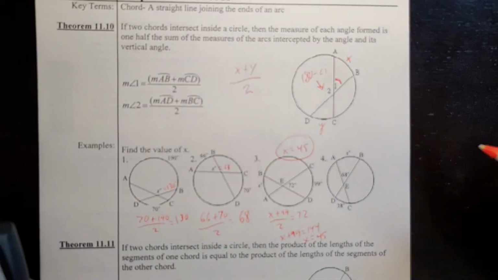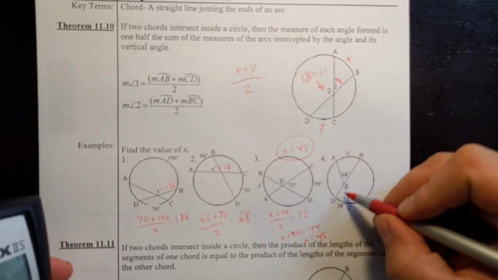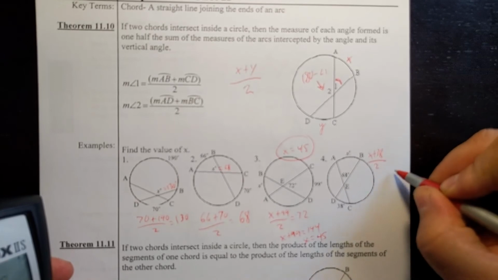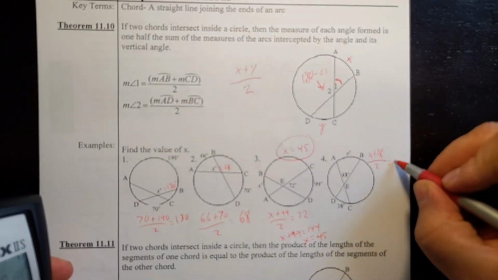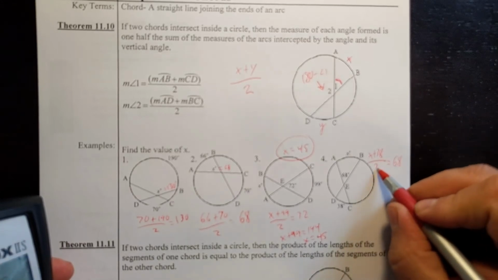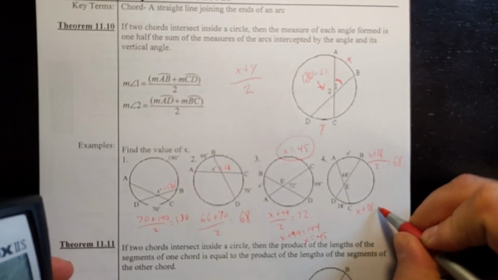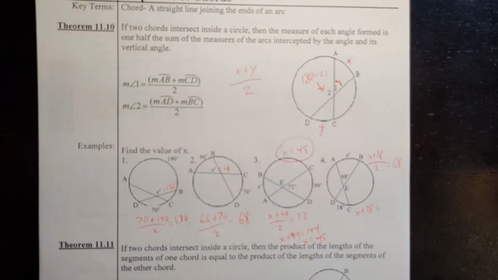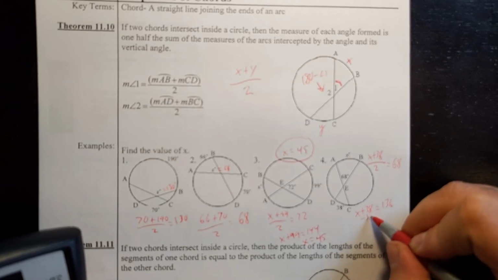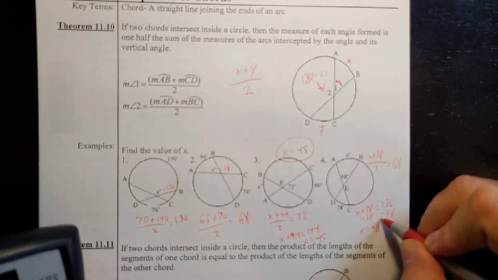The last of these 4 examples, this is again on the outside. So you would set these two up as the ones that are on top of the fraction. The 68 is in between, so that's going to go over here by itself. Again, to get rid of this 2, you multiply both sides by 2, and on the left you're going to have x plus 38. On the right, 68 times 2 is 136. Subtract 38 from both sides, and you get x is 98.